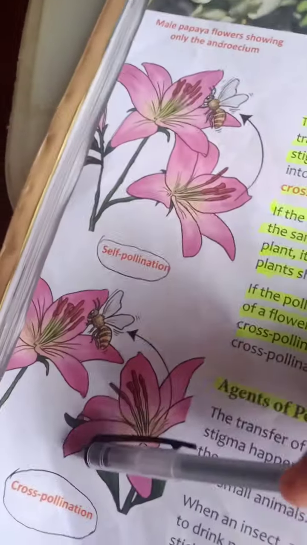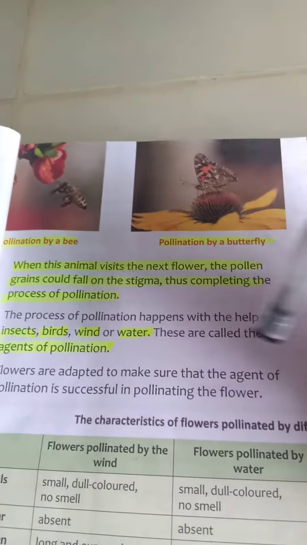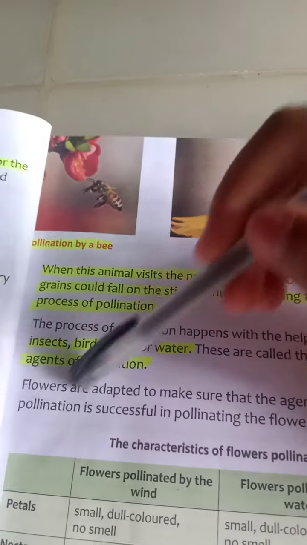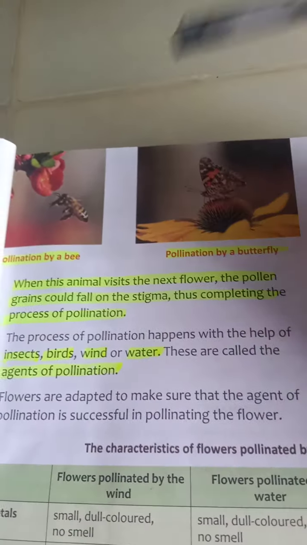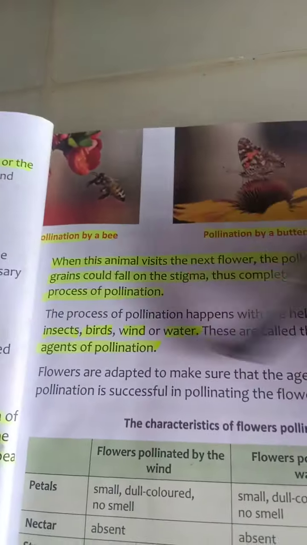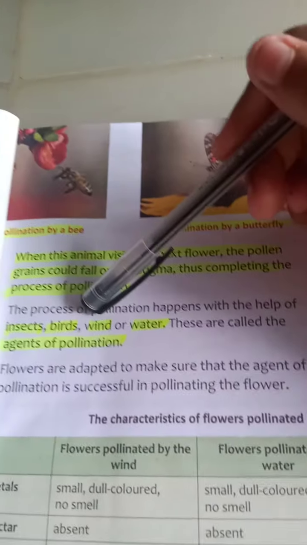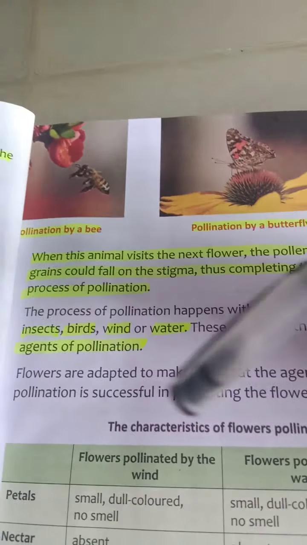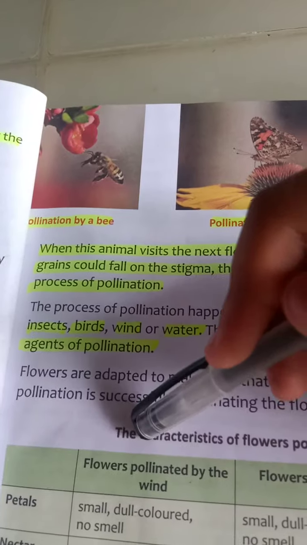As I told you, in the self pollination and in the cross pollination, the process of pollination happens with the help of insects, birds, winds or water. Not only with insects and birds, with wind and water it is also possible. These are called the agents of pollination. What are agents of pollination? The process of pollination happens with the help of insects, birds, winds or water. These are called the agents of pollination.